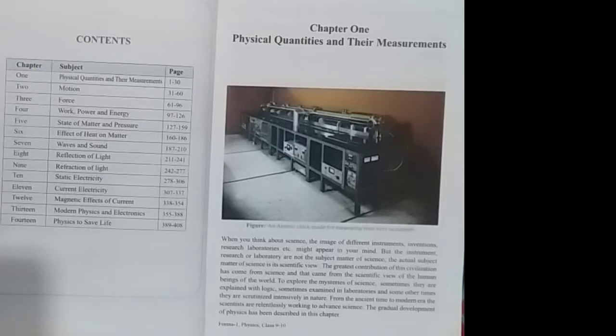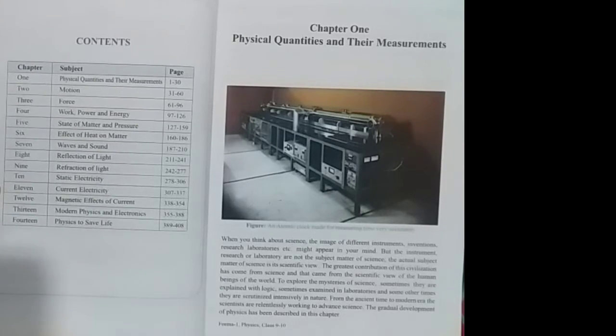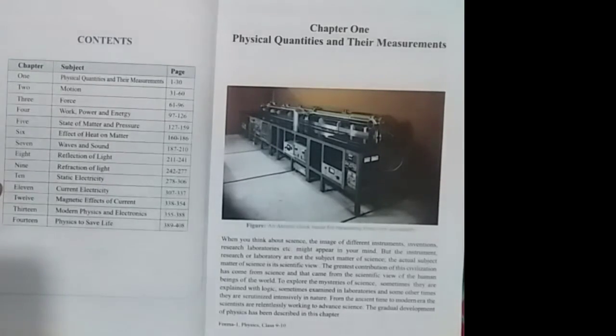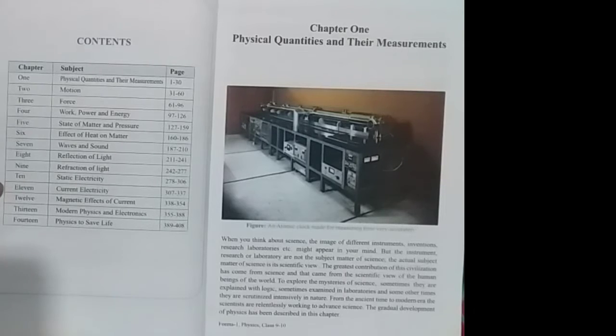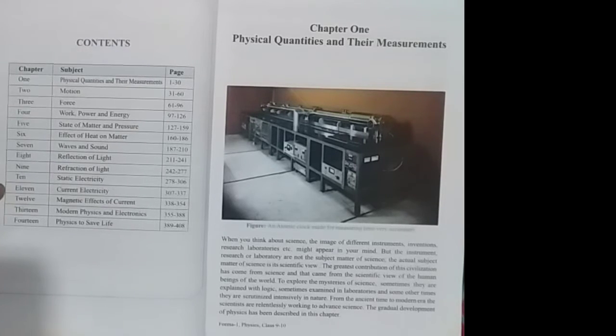And for your first term exam of class 10, 4 chapters are here, that means the last 4 chapters of the syllabus, chapters 11, 12, 13 and 14. We will start our study with chapter 11, current electricity.